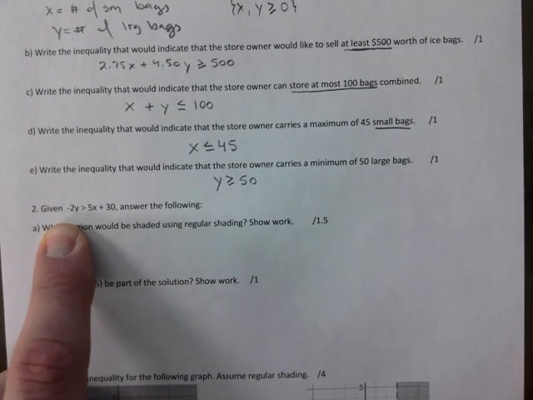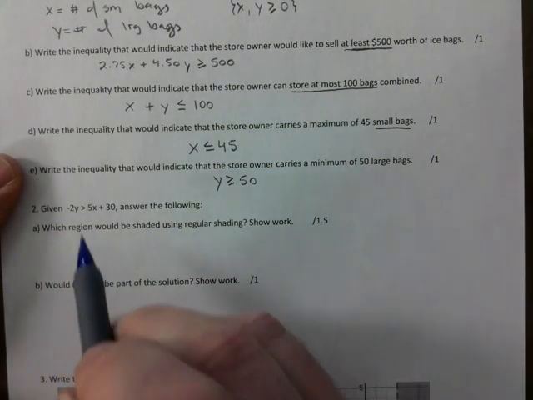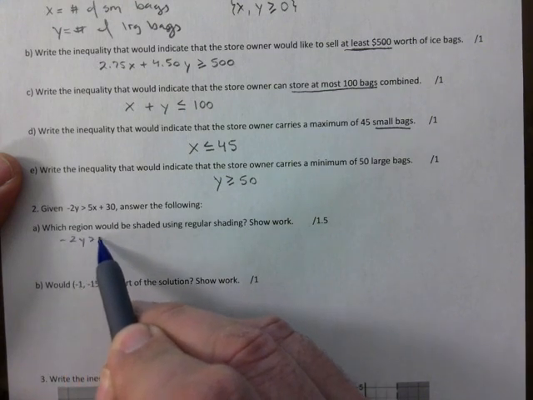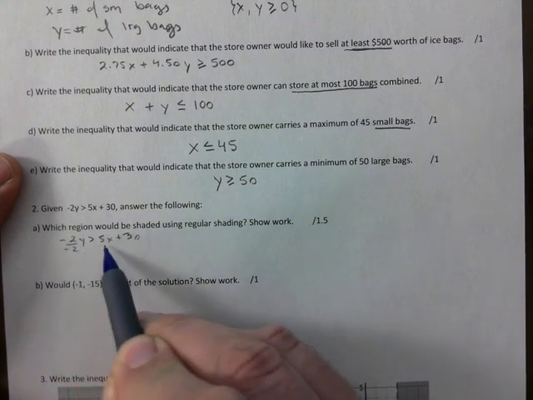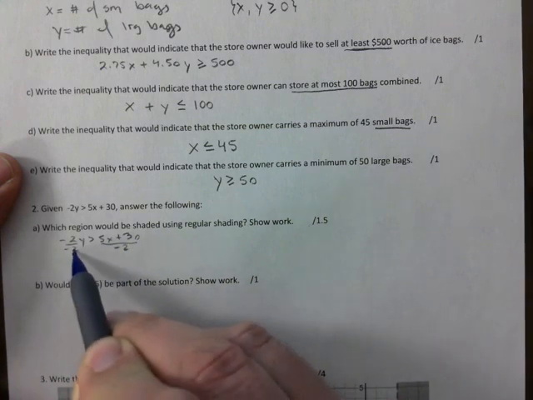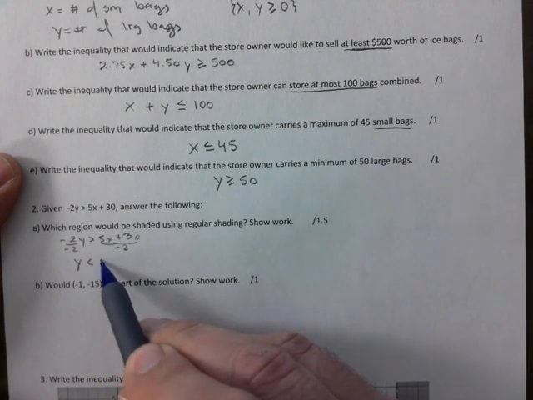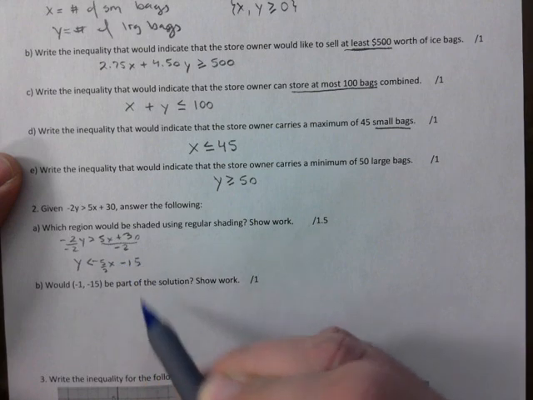Given this, which region would be shaded using regular shading? Show your work. It's almost rewritten, but not quite. So let me just do this here real quick. I kind of just want to make sure you understand what happens when you divide by a negative, right? So this flips, and that's 5 over 2 negative x minus 15.